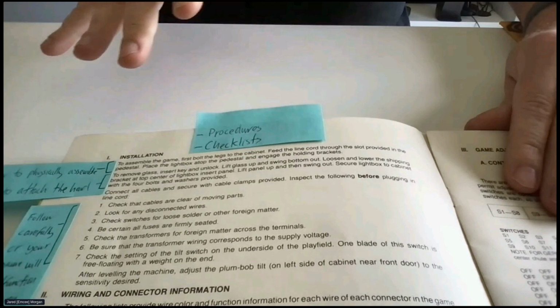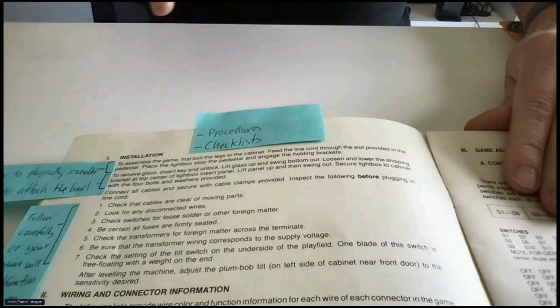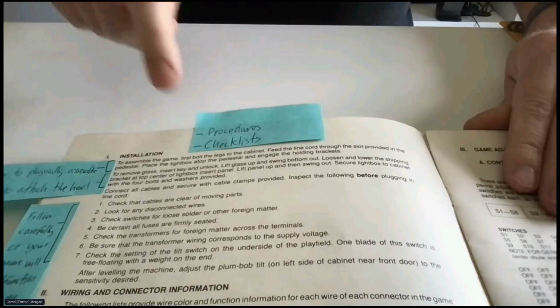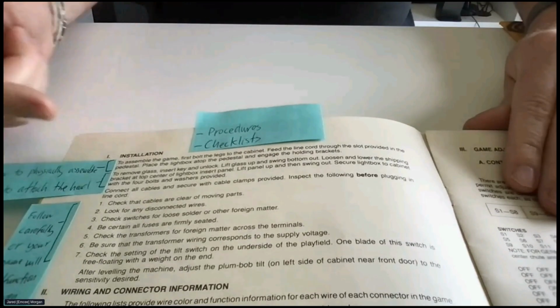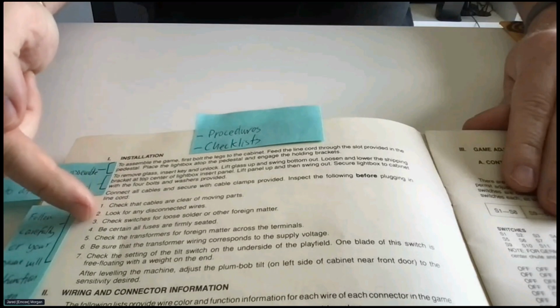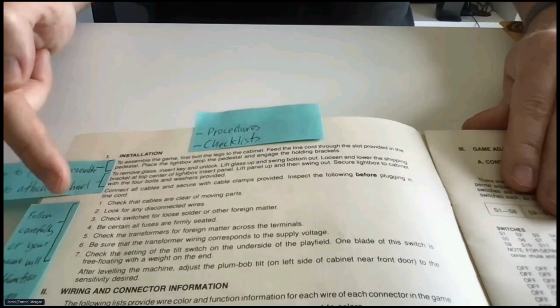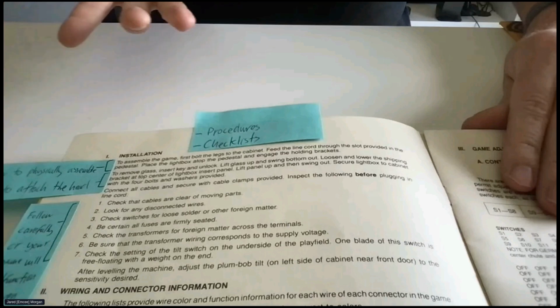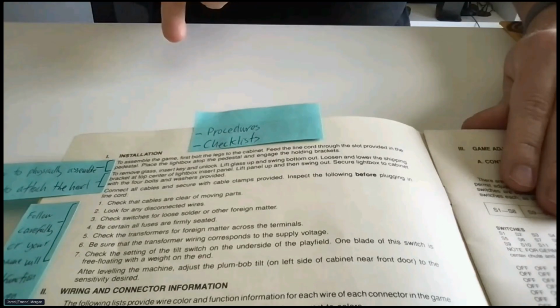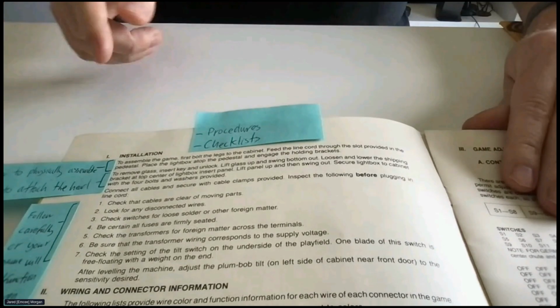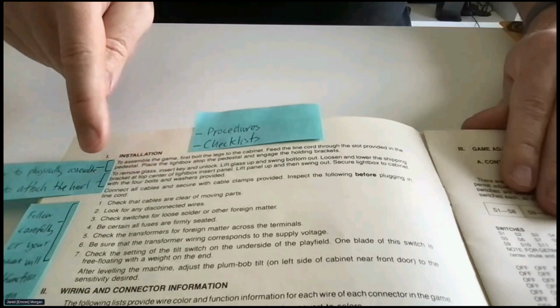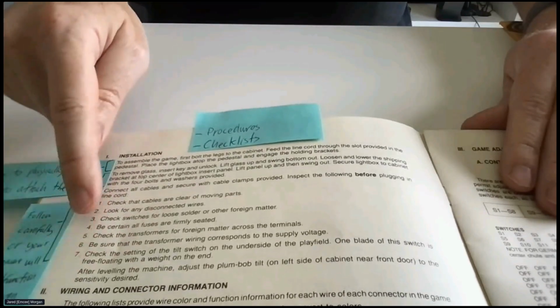There's a combination of information types on here. There's procedures and checklists, but you'll see that in this particular installation step here, the important things are all lined out in a checklist, because if you don't follow these, you can essentially blow up your pinball machine or cause major damage to the circuitry in it. So they did a sacrifice to make this shorter, but emphasize these points as being more important.